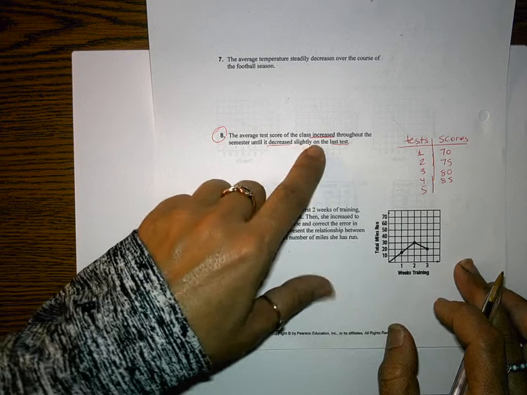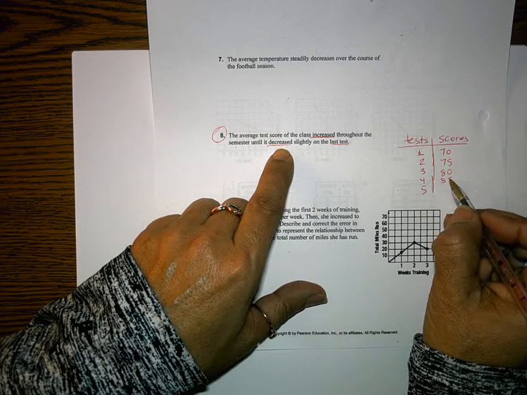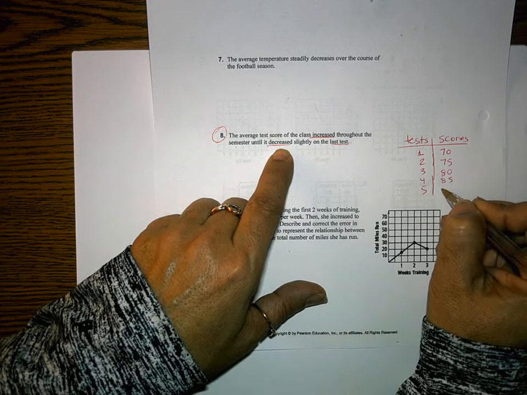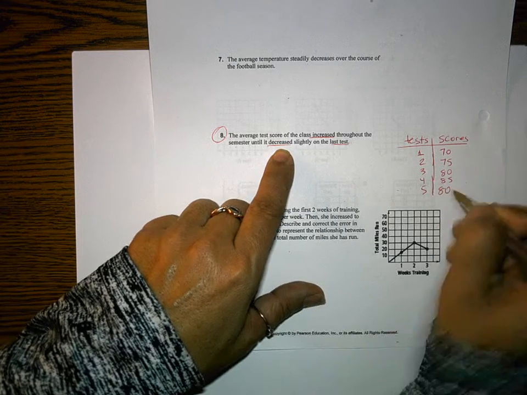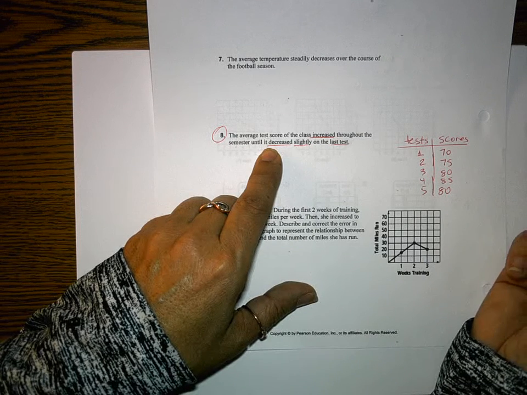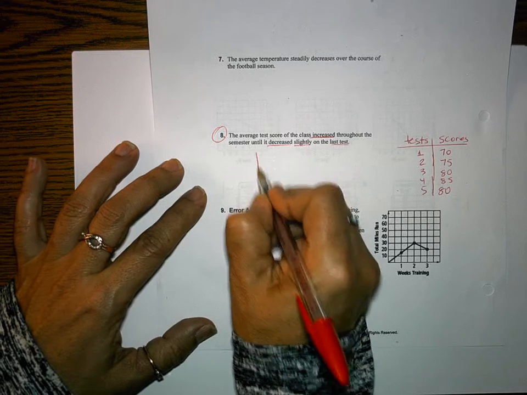But then on the very last test, it decreased a little bit. So let's not go as high as 85. Pick a number lower than 85. Let's pretend an 80, because it said slightly. So don't drop too low, because it said a slight decrease. So I can create that and then come over here and create my graph for it.